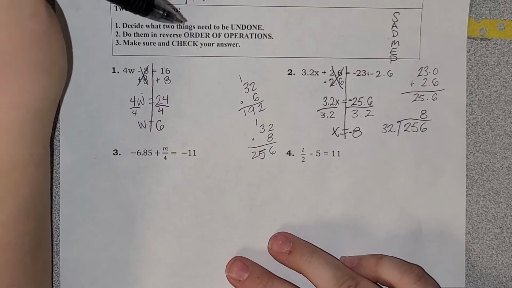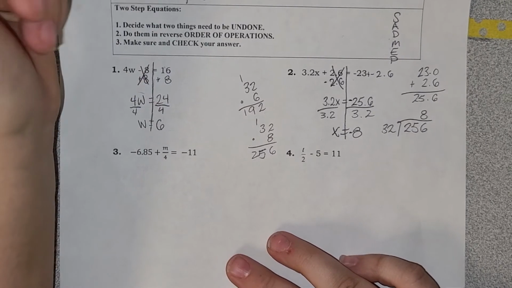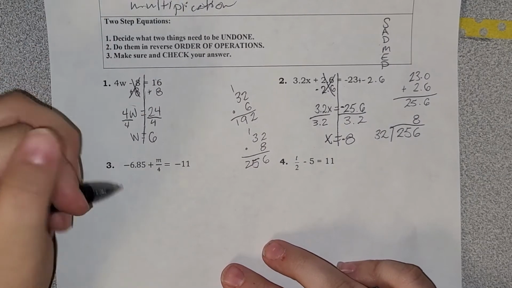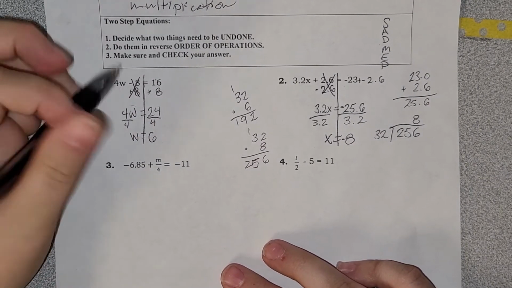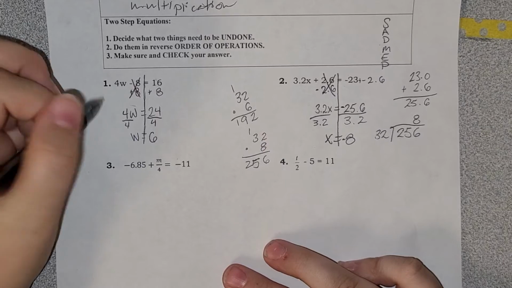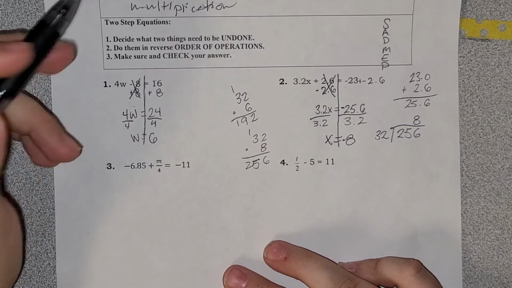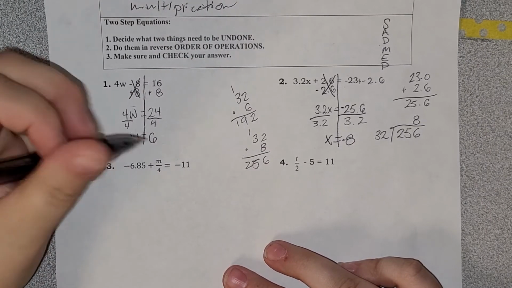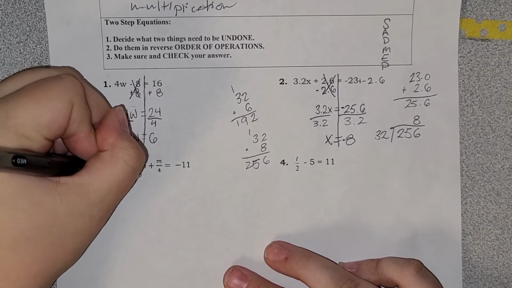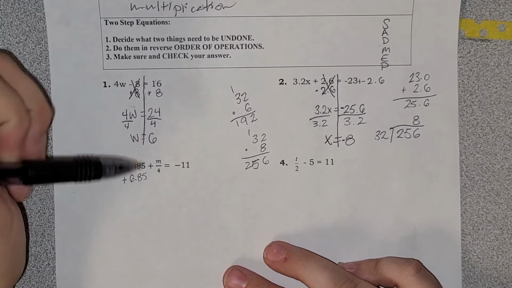Each time we are going through, we're looking at what's happening to our variable. How do I get rid of it by following SADMEP? All right. Here I have negative 6.85 plus m divided by 4 equals negative 11. Do I have anything added or subtracted? I do. I have a negative 6.85. Here's where this is tricky. In order to get rid of a negative, I need to take a positive. Because this could also be written as m divided by 4 minus 6.85.